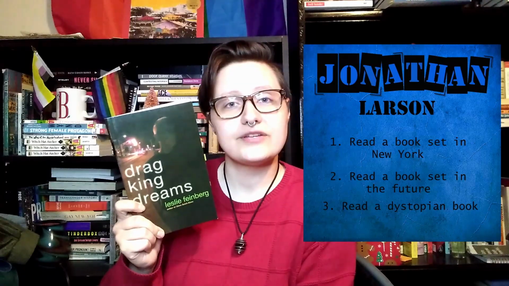So, with all that being said, this book fits for Mark because there's a Jewish protagonist. It fits with Joanne because there's lesbian representation, Angel because there's trans representation and anti-capitalist themes. It also fits Mimi because there is a lot surrounding HIV and AIDS within this. And it fits for Jonathan Larson because it is set in New York.